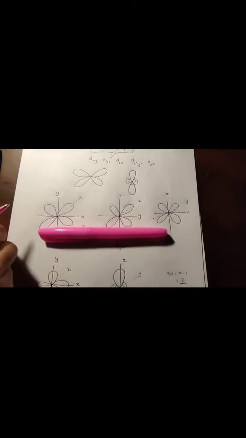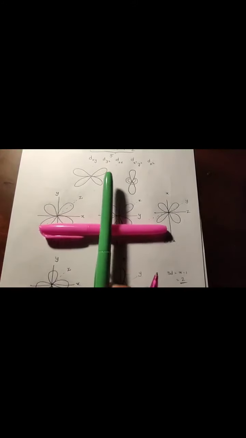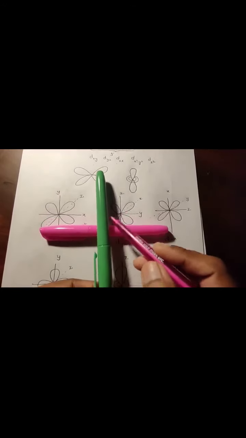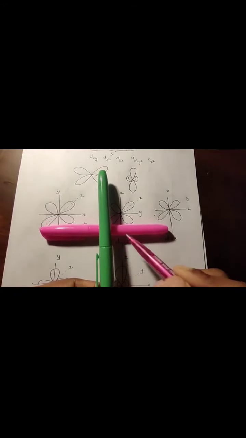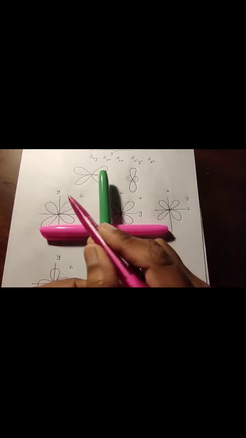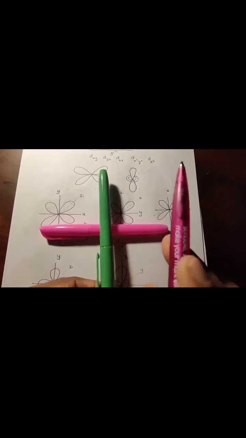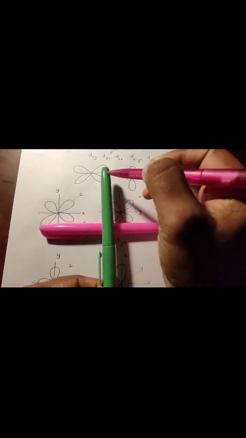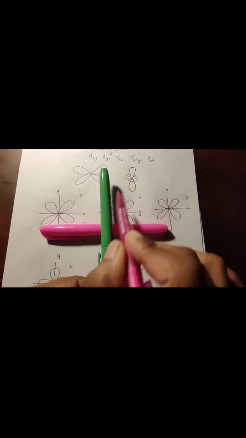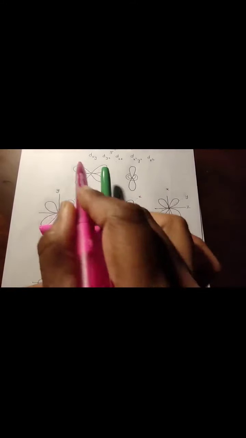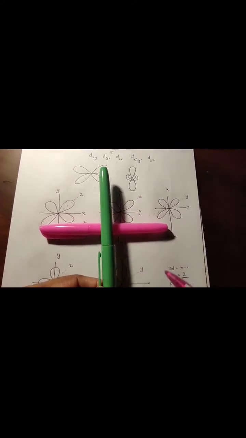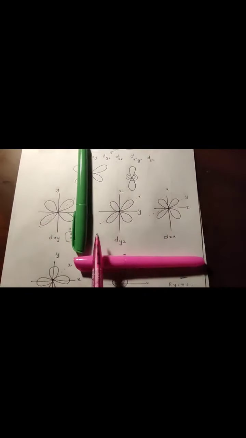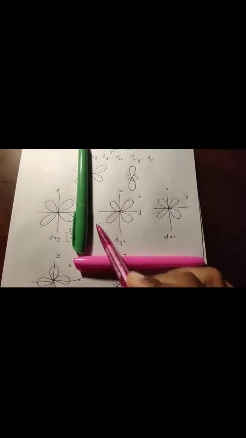This is the x-axis and this is the y-axis. The electron cloud is present in between these two axes, but there will not be electrons on the x-axis. They will be present between the x-axis and y-axis. So for convenience I am writing like this: x-axis, y-axis.